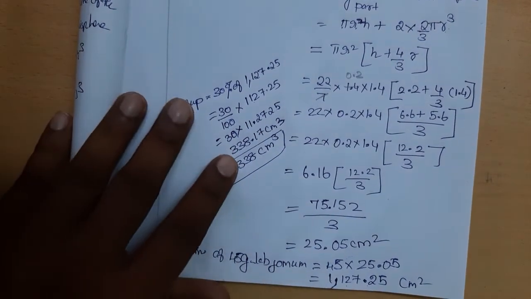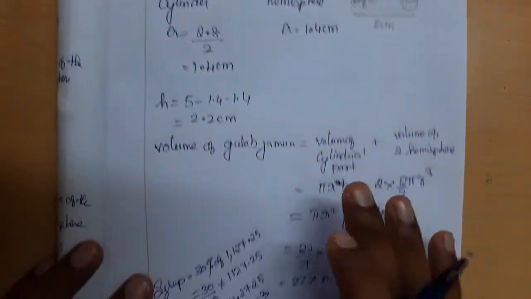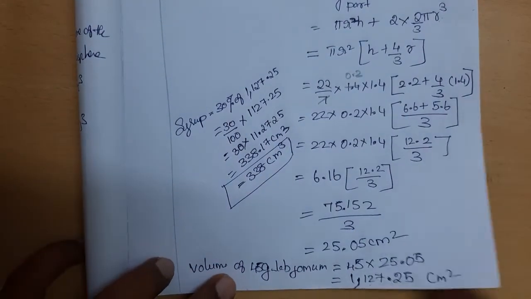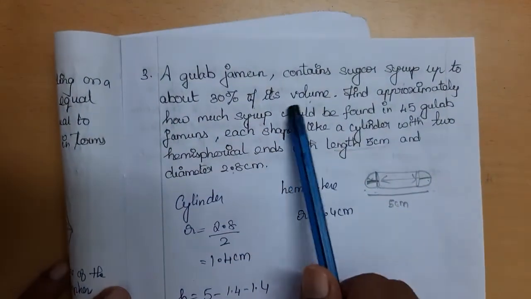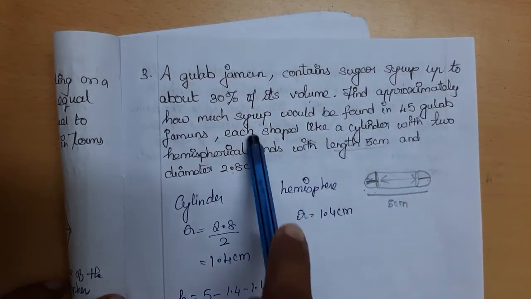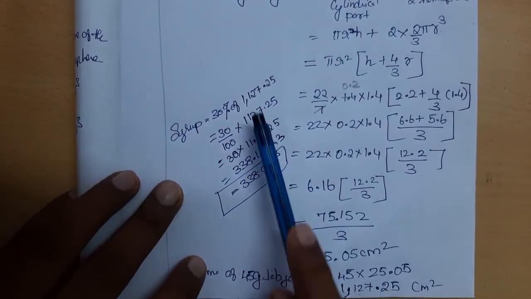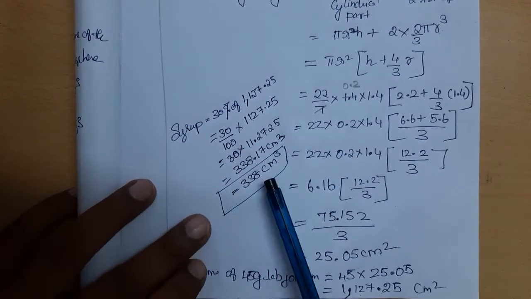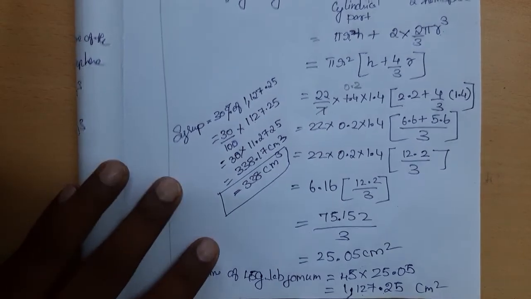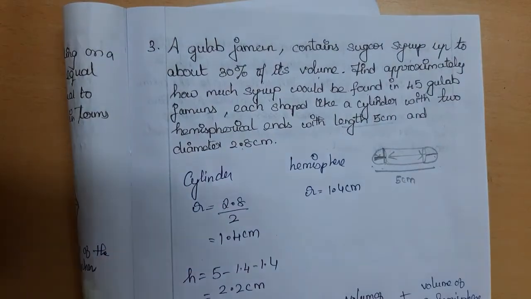Clear? So first they gave the gulab jamun in the shape of a cylinder and hemisphere together. So we are finding the volume for each gulab jamun, and we have found finally for the 45 gulab jamun, and they said each gulab jamun contains 30% of the sugar syrup. They asked how much syrup will be in the 45 gulab jamun. So 30% of the 45 gulab jamun volume is 1,127.25. And at last we approximated the value, 338 centimeter cube syrup will be contained in the 45 gulab jamun.